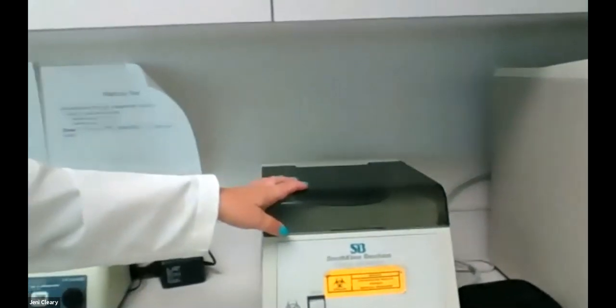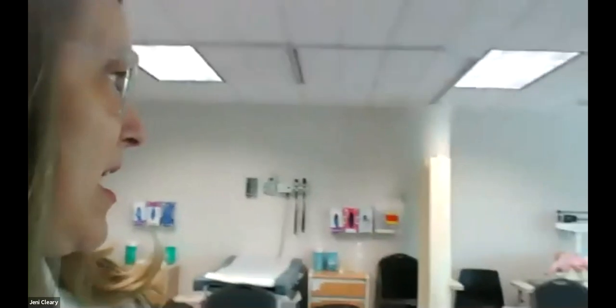This is our autoclave machine where we sanitize all of the equipment that we use. We have a centrifuge where we break our blood down. We have a urinalysis station where we play with pee. That's the easiest way I can say it. We also have EKG machines and scales. We have all kinds of fun equipment in here.